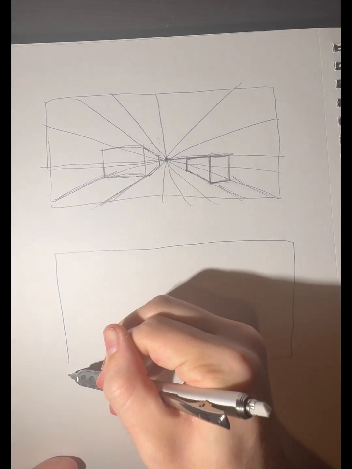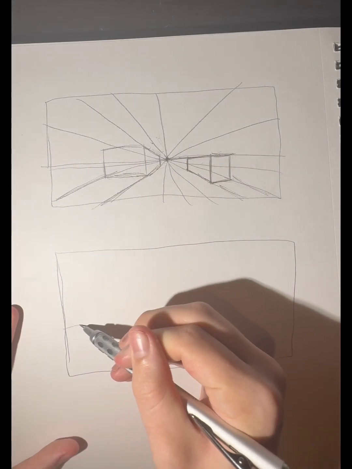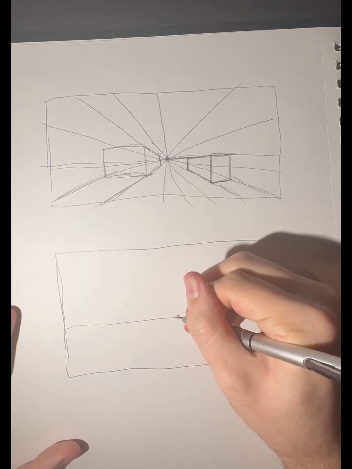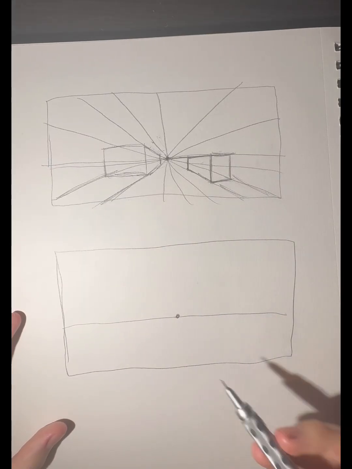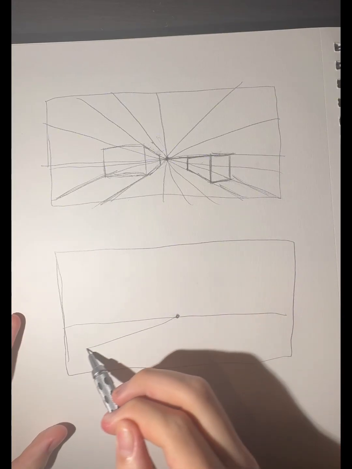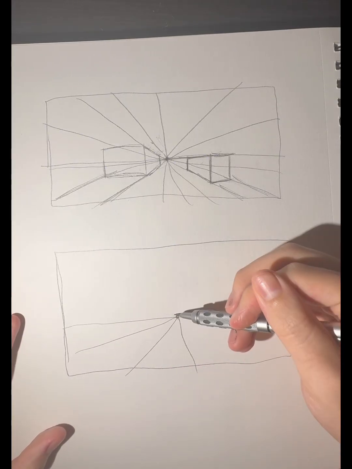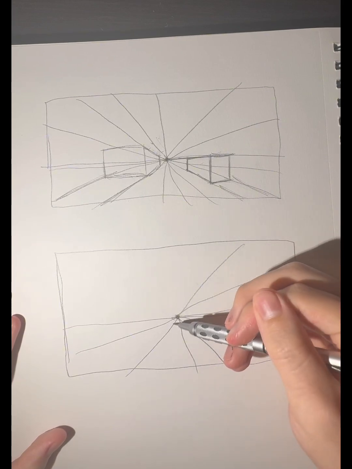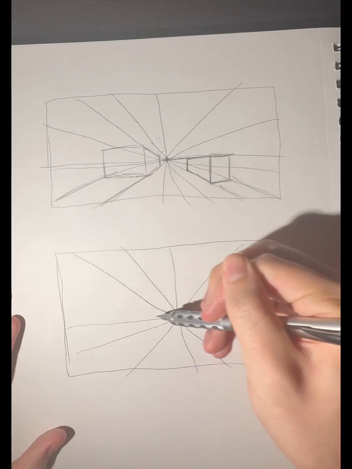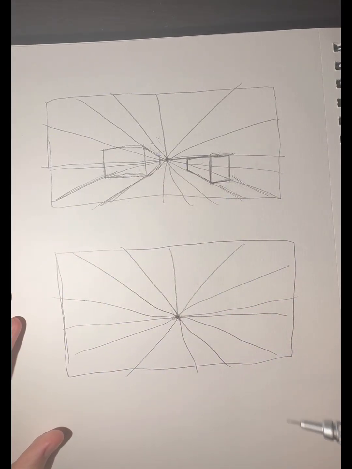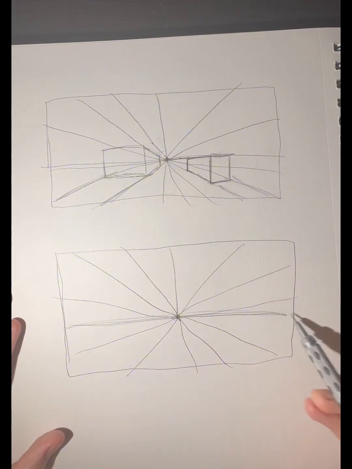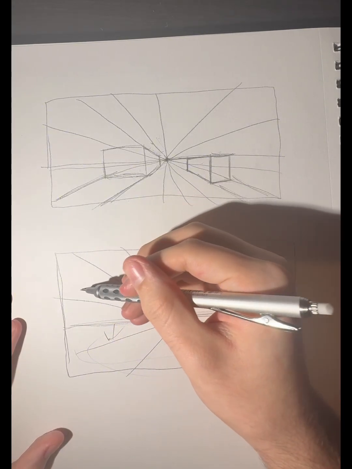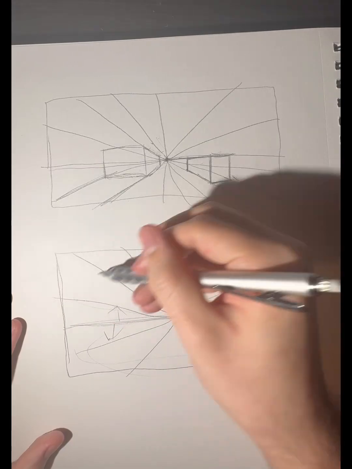This one I want to go over shadow. So if you have the horizon line in the middle and you do your lines like normal, you have the bottom area below the horizon line, so all of this area down here, and you have all the area up here.